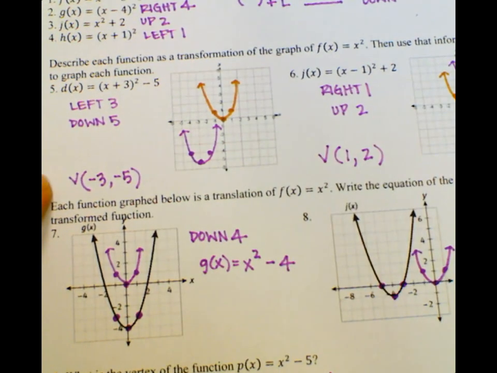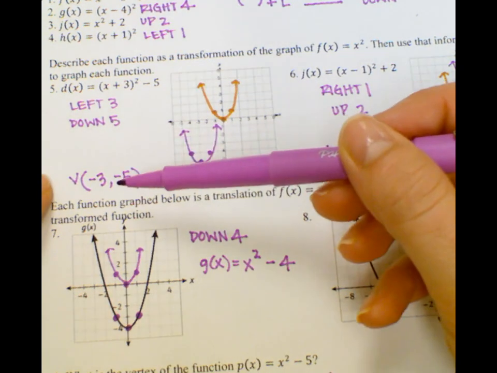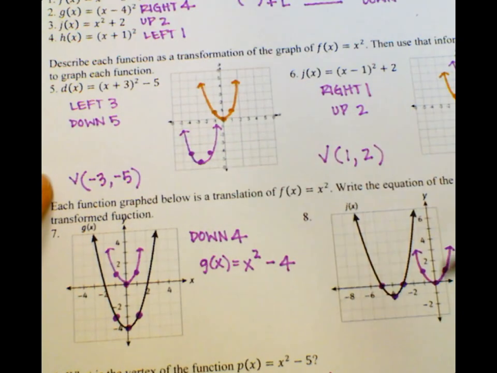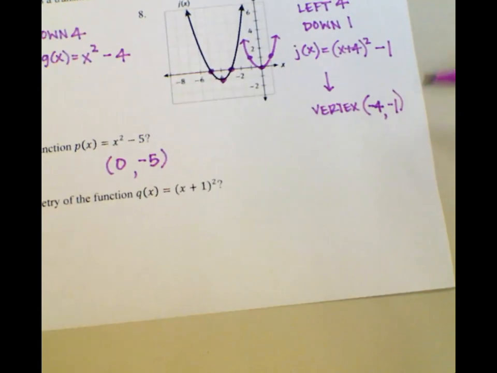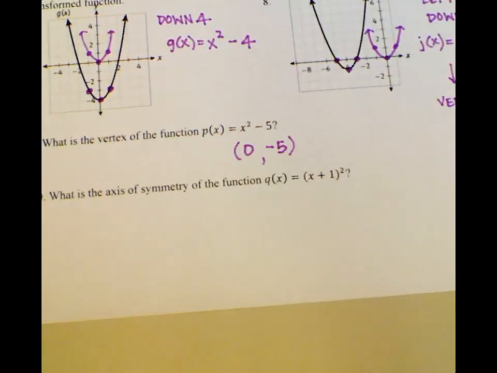Number 10 says, what is the axis of symmetry? Now, the axis of symmetry is always your x coordinate. So like if I was looking here, my axis of symmetry would be negative 3. My axis of symmetry here would be 1. My axis of symmetry here would be negative 4. My axis of symmetry here would be 0.